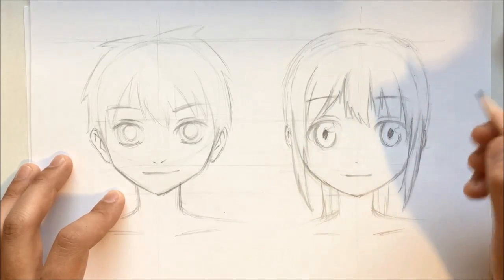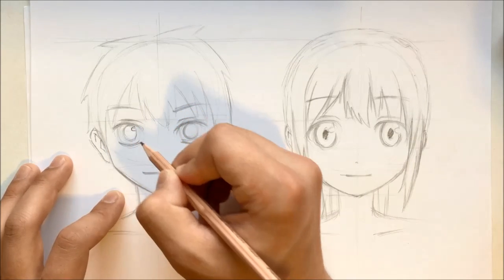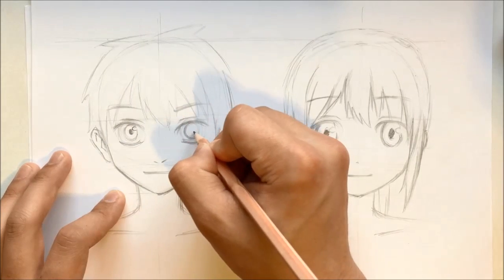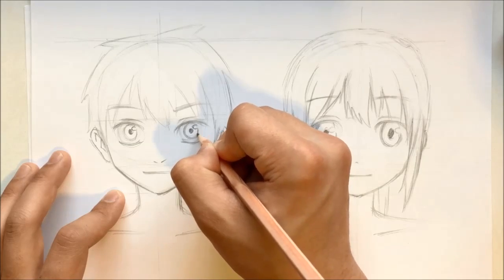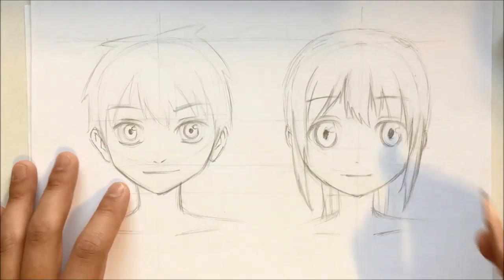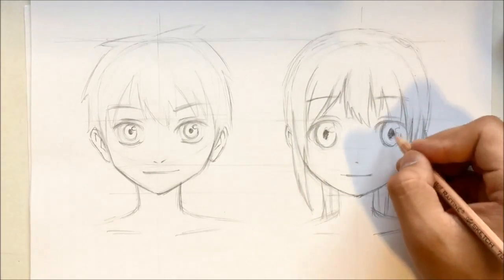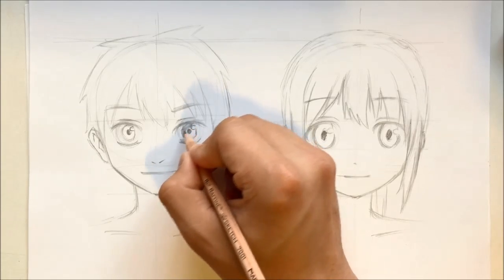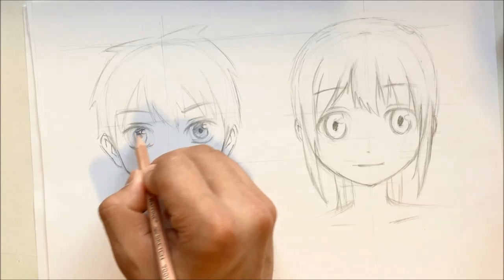I think I'm being a little bit hasty now because it has been 13 minutes now. Okay, so the pupil. There is a difference between the pupil for the guy and for the girl, and it's that the pupil is a little bit smaller in the guy. Guys have smaller pupil and smaller iris.